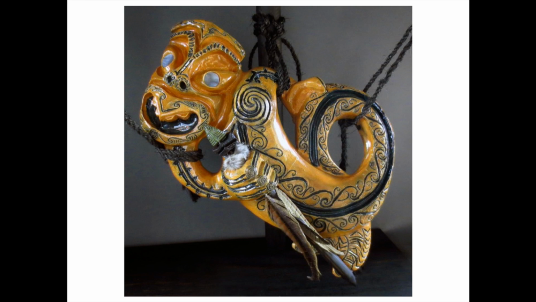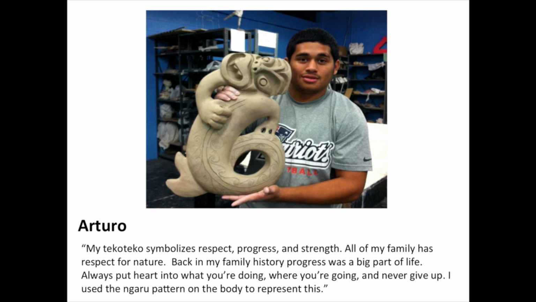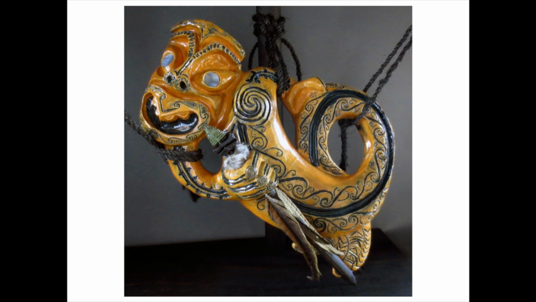This is Arturo. He sees himself as a warrior. He's had to fight through a lot of difficult challenges in his life, single parent, poverty, but he sees himself as a warrior who can overcome those challenges and be a leader in his family.